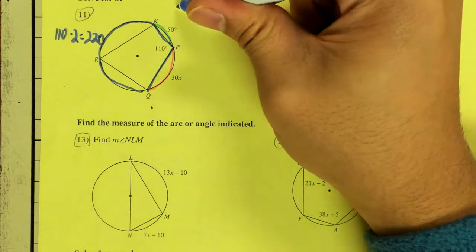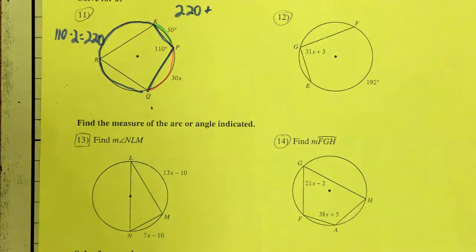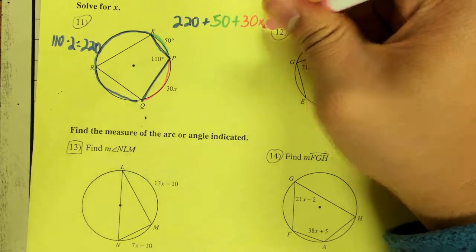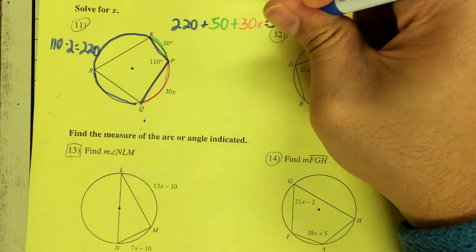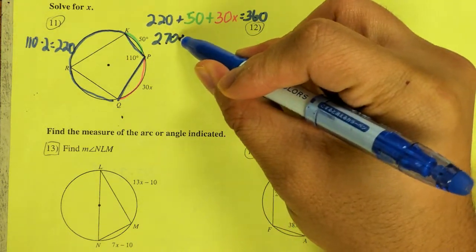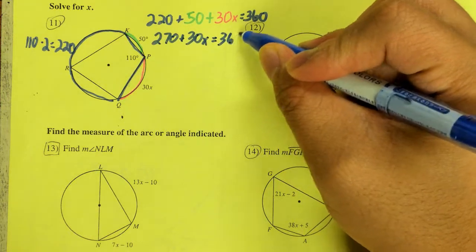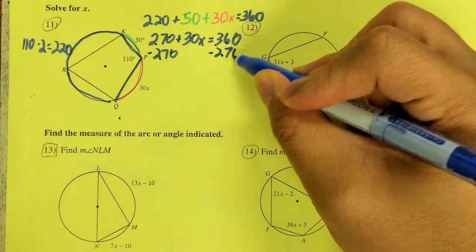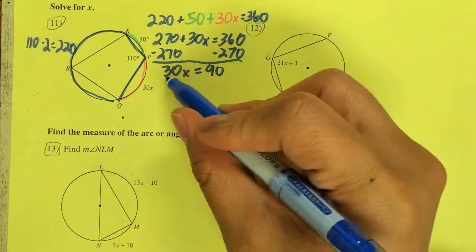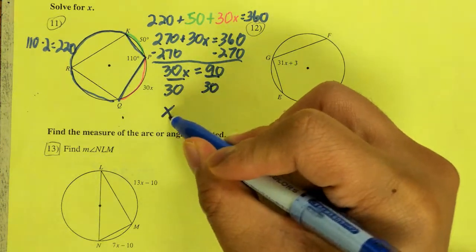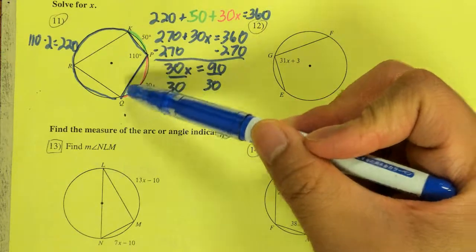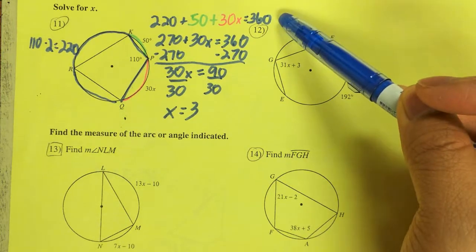All three arcs make my full circle, so my equation is 220 plus the green 50 plus the pink 30x equals full circle 360. Solving, combine like terms, I have 270 plus 30x equals 360. Subtract 270 on both sides. So 30x equals 90. And finally, we divide by 30. That x equals 3. So the idea behind this question is if I add all the arcs together and it makes my full circle, then I can set that equation equal to 360.